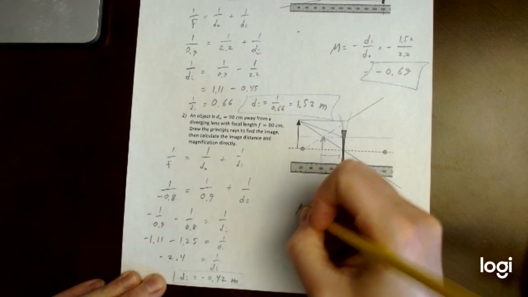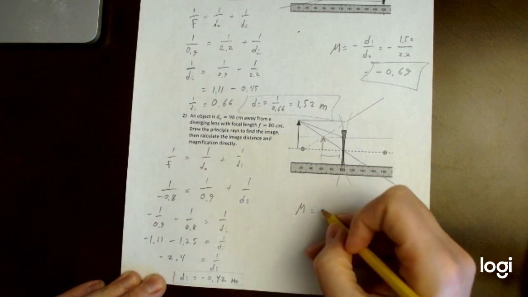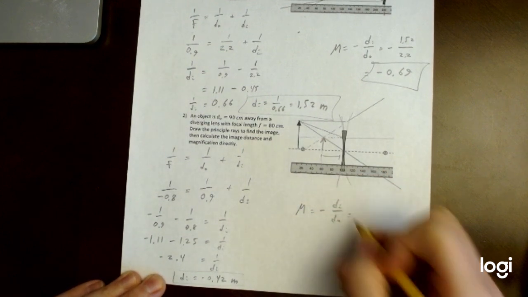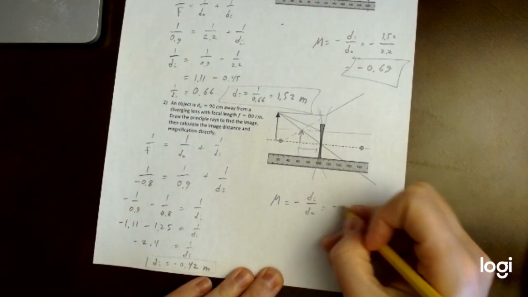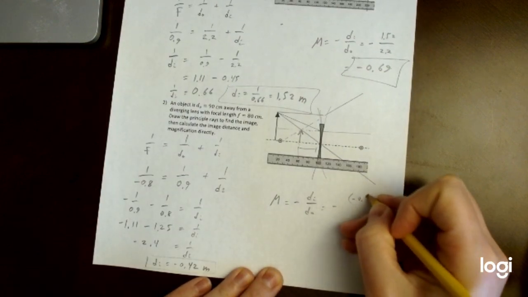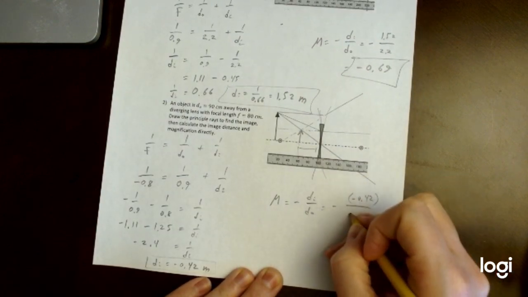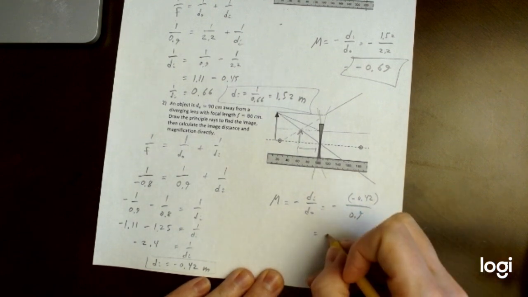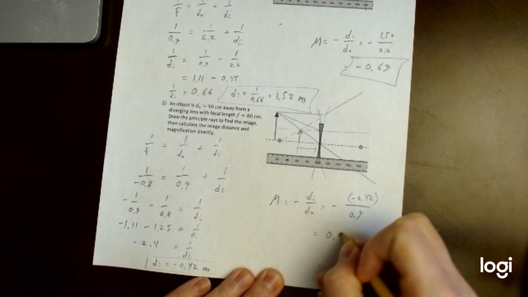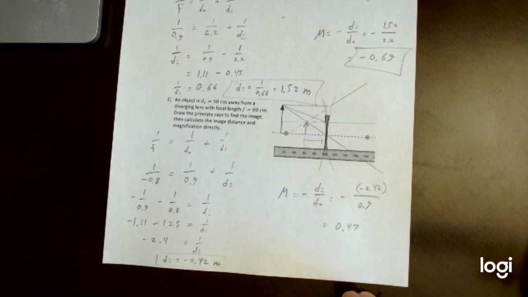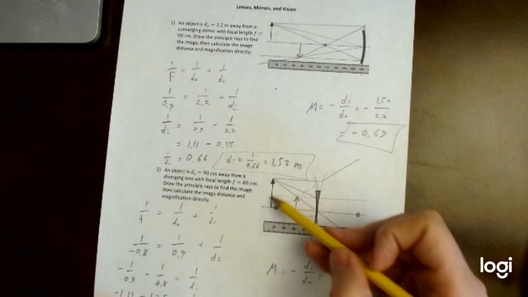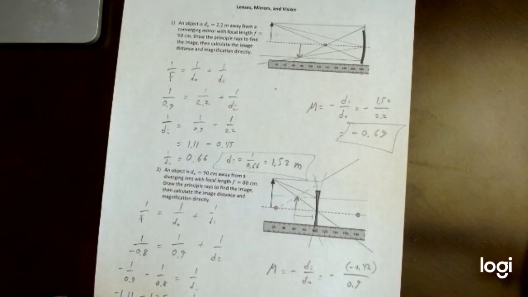Okay, then we would finish off by calculating the magnification, which is minus di over do, that's minus negative 0.42 over 0.9, and that would give us about positive 0.47. So it should be upright because it's positive, and it should be about half as big. And that matches up pretty well with what we saw here.